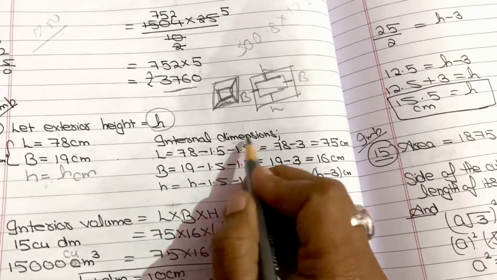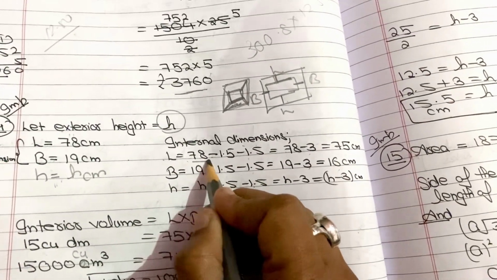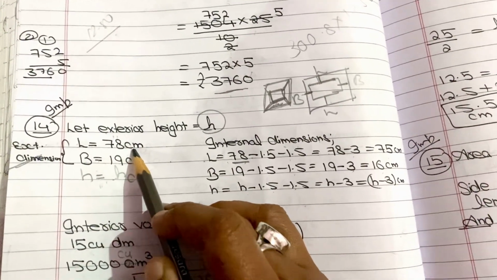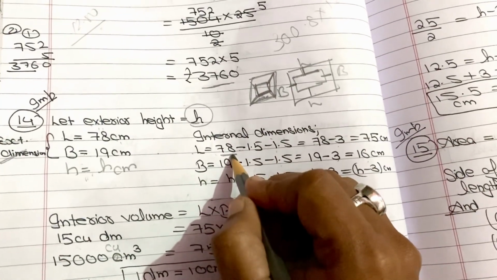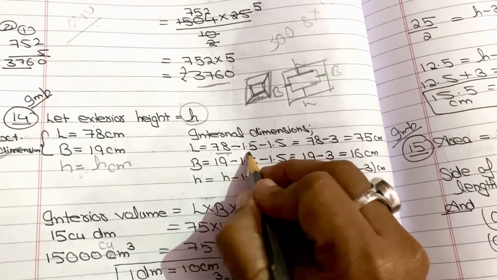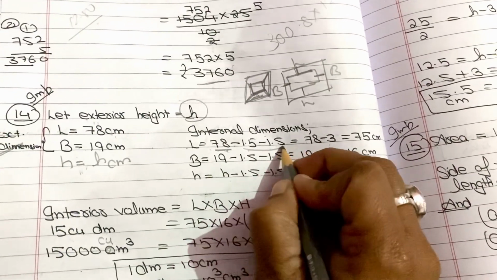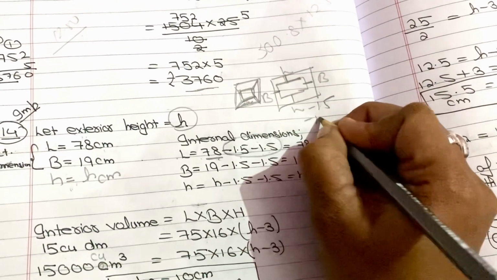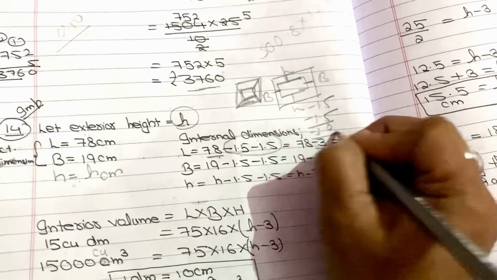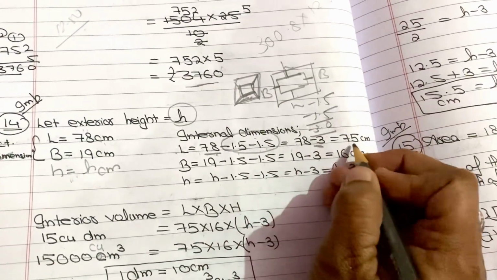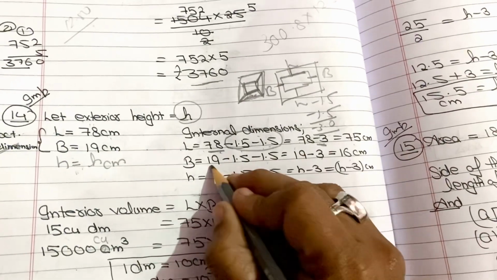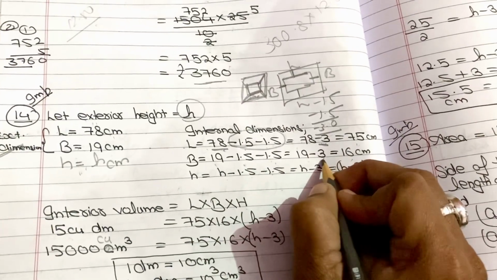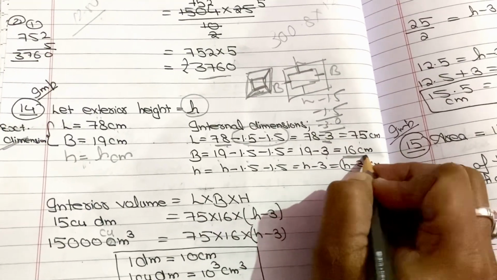So internal dimensions are length is equal to 78, because outer exterior length is 78 centimeter and internal length is going to be 78 minus 1.5 minus 1.5. 1.5 plus 1.5 becomes 3. Okay, minus 1.5 minus 1.5 is minus 3.0. So 78 minus 3 is 75 centimeter. Breadth 19 minus 1.5 minus 1.5, that is 19 minus 3. So clearly we have 16 centimeter.